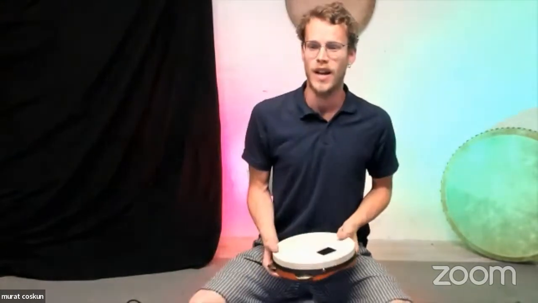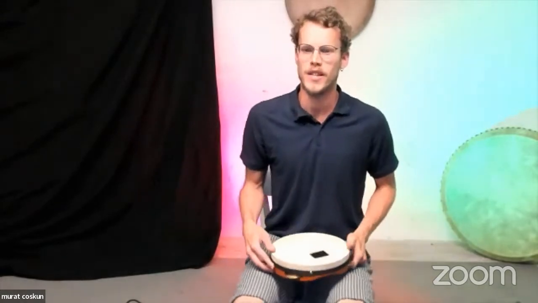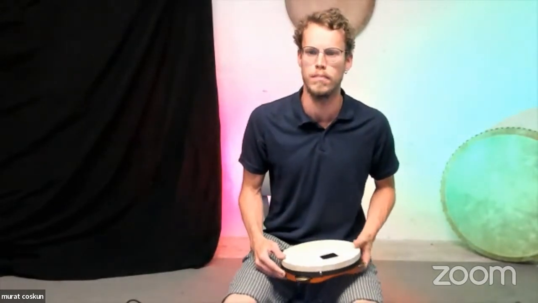And this principle also applies to other grooves, like for instance Baião. Boom, boom, cha, boom, boom, cha, boom, boom, cha. So the main beat is boom, boom, boom, boom, boom, boom, boom. This is a beat that you may also know.